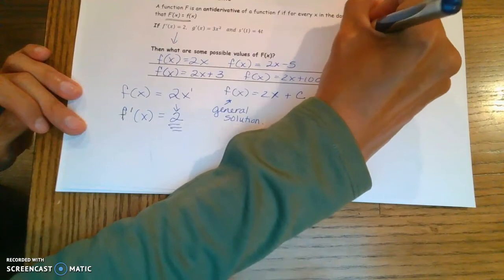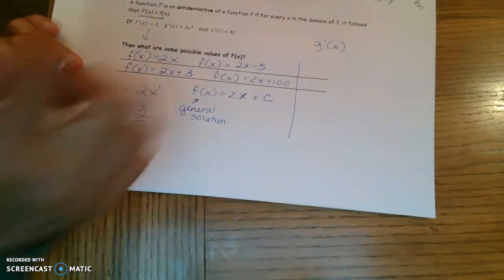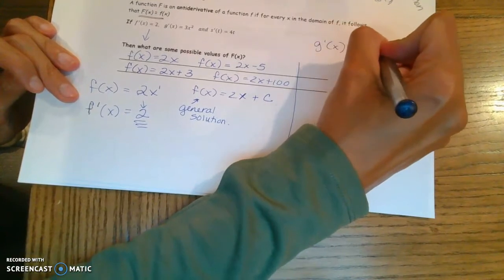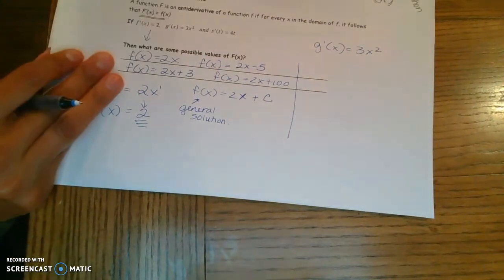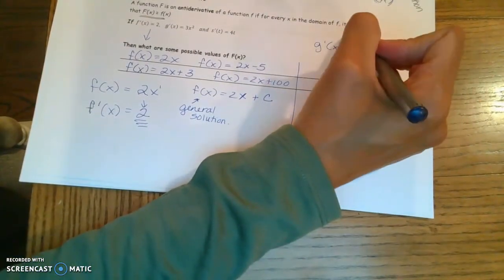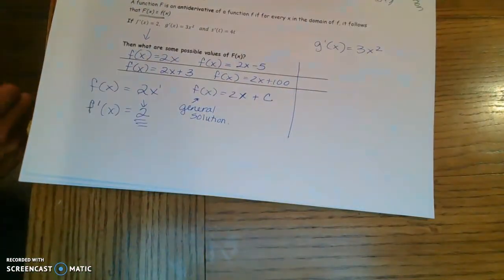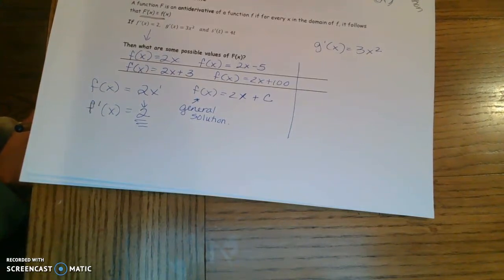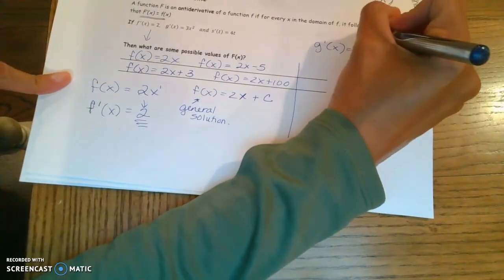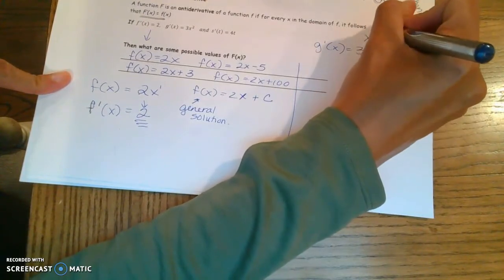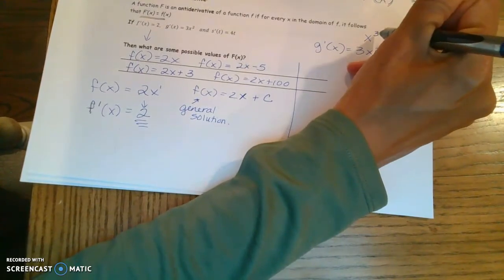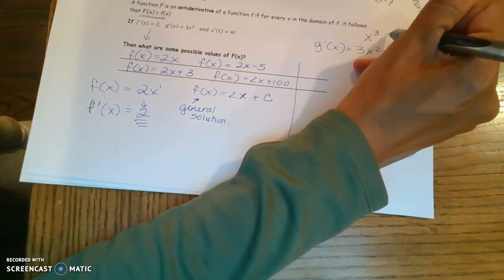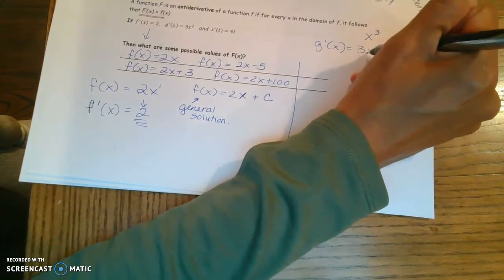So if they're telling me g prime of x is equal to 3x squared, now I start thinking, how do I get to the next possibility? And some of you are pretty clever and can figure it out. It's almost like a puzzle. I'm thinking that maybe it could be that I know it drops down by a degree, so it was x cubed. And then, if I drop down by 3, remember that 3 goes in front, and drop this down by 1, that x cubed does become 3x squared.